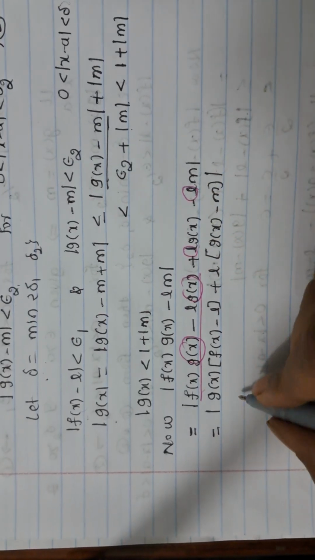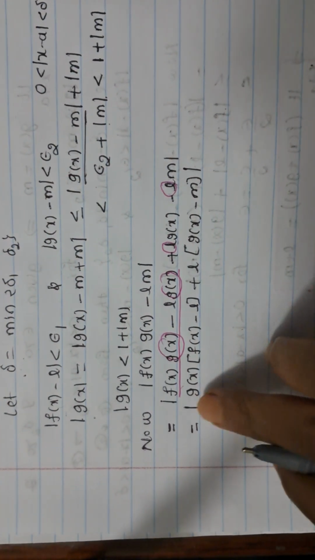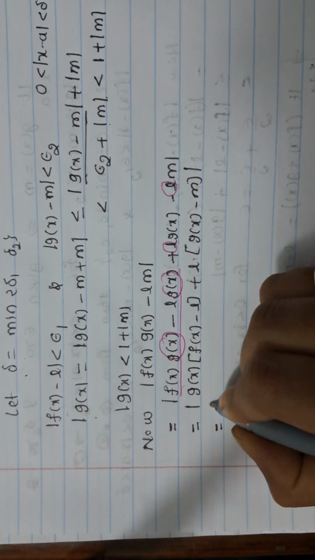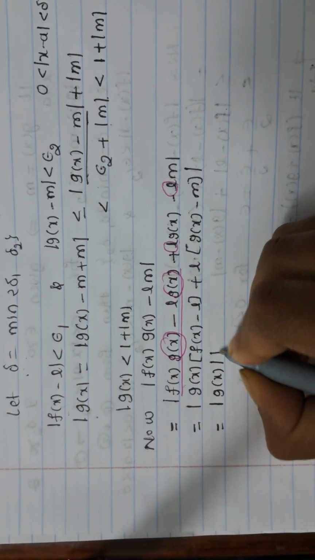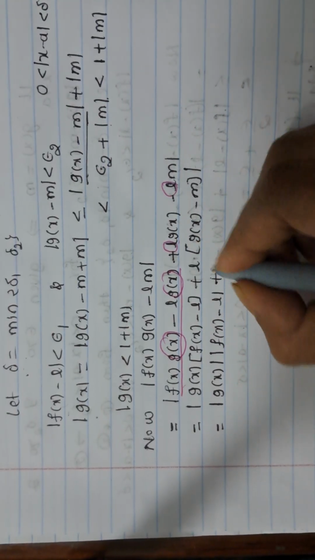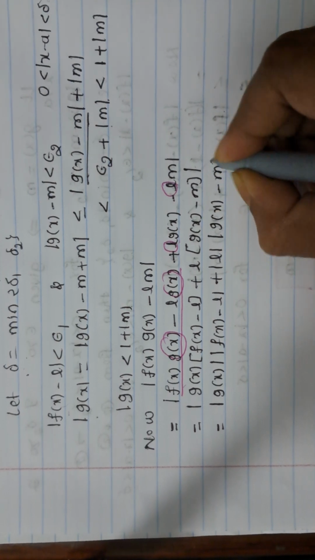Now we separate the modulus. With the help of that we can write this as modulus of g of x and modulus of f of x minus L, plus modulus of L and modulus of g of x minus m.